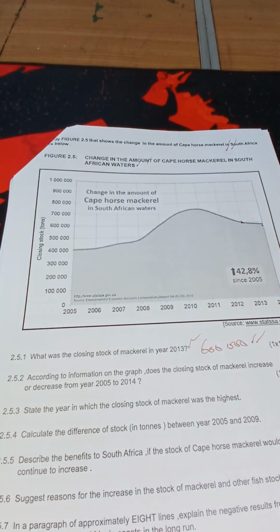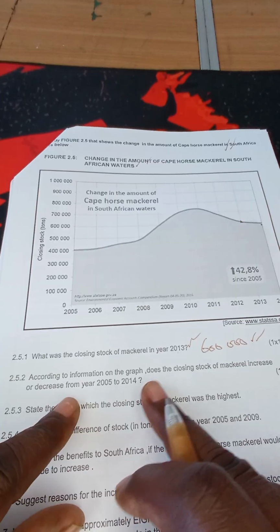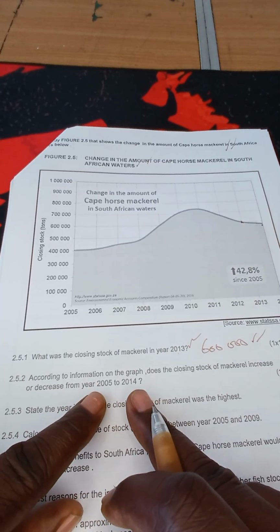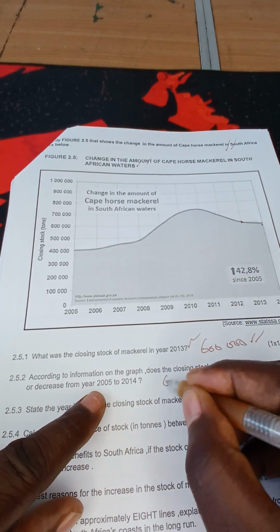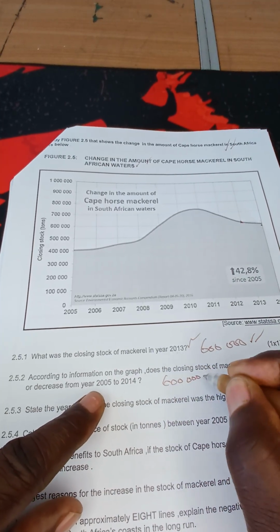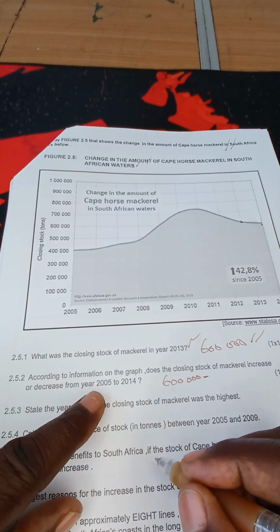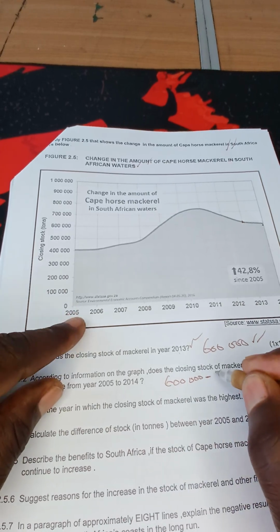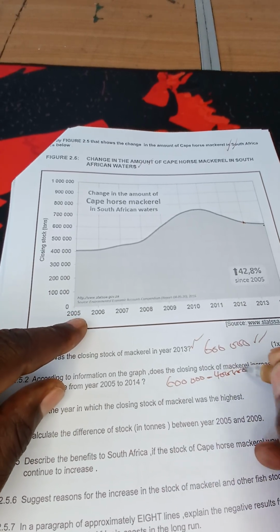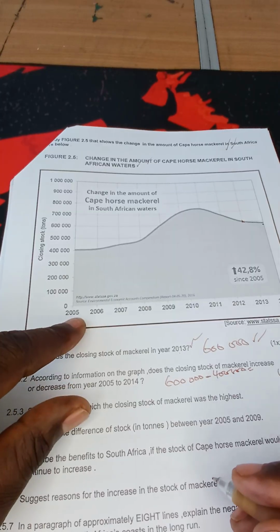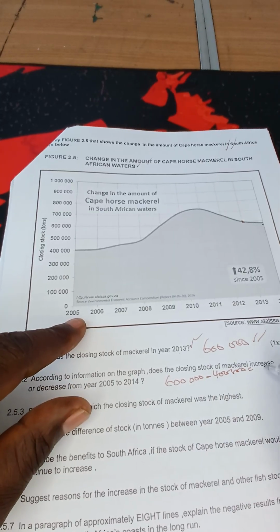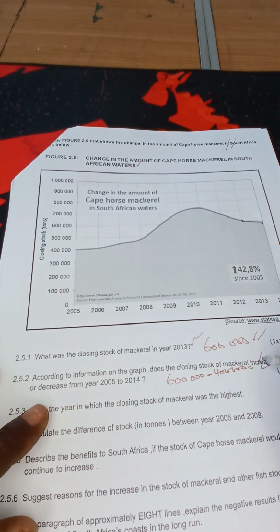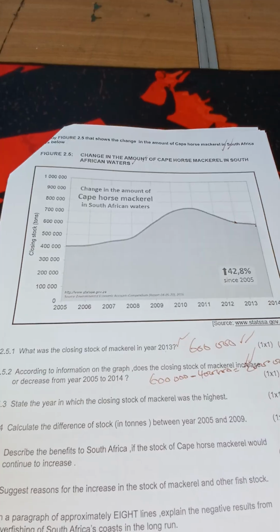This is 600,000. Then, according to the information on the graph, does the closing stock of mackerel increase or decrease from 2005 to 2014? You are going to say 600,000 minus what we have in 2005, something like 400,000. If you subtract, you are going to get something like 200,000. So it means here it actually increases.